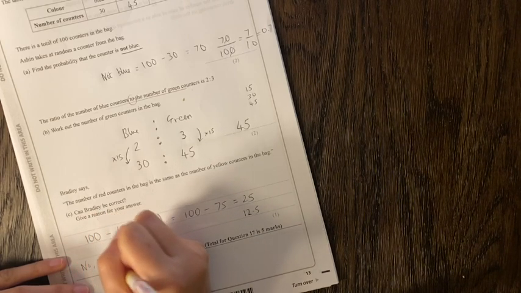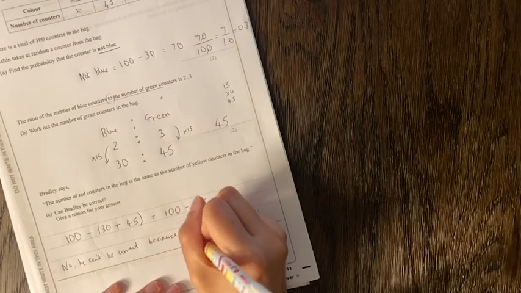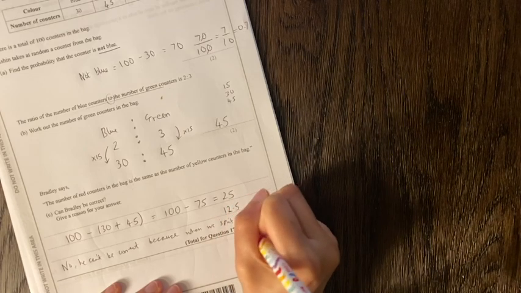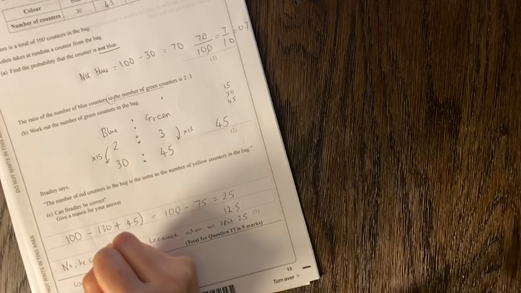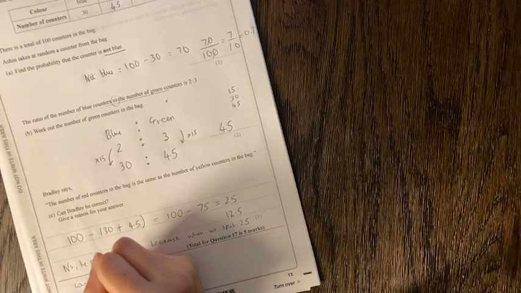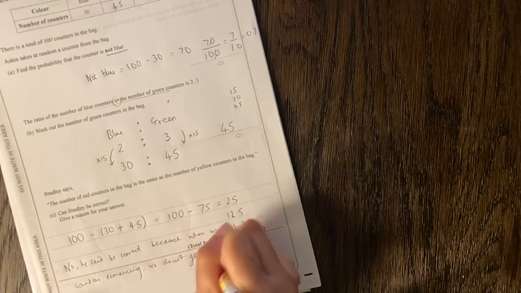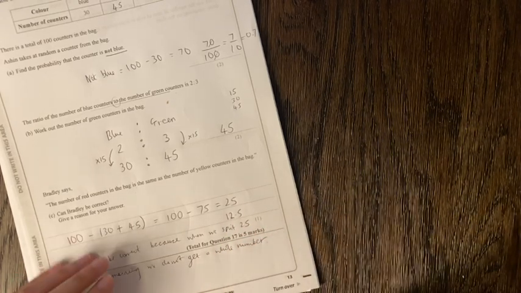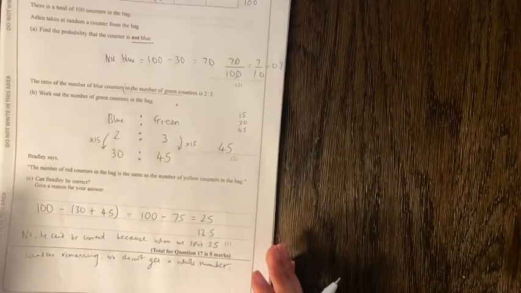He can't be correct because when we split 25 counters remaining, we do not get a whole number. But any way that you think will validly explain that should get you the mark.